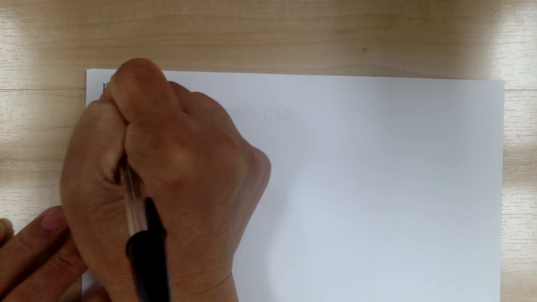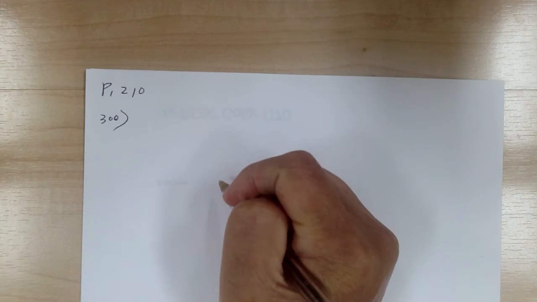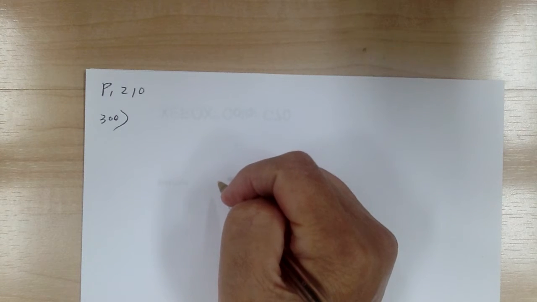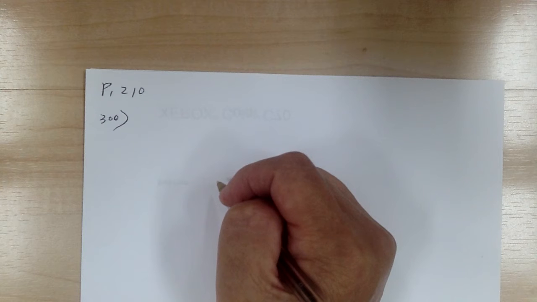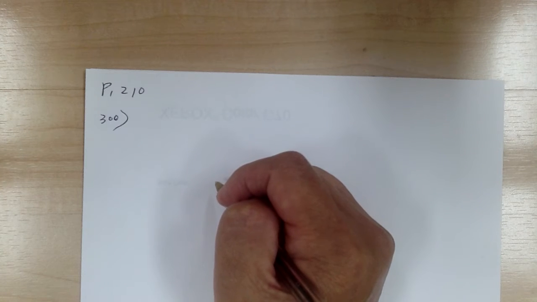Okay, let's go to 300. 300 is to find the area of the inscribed circle in a triangle with side lengths 20, 21, 29.